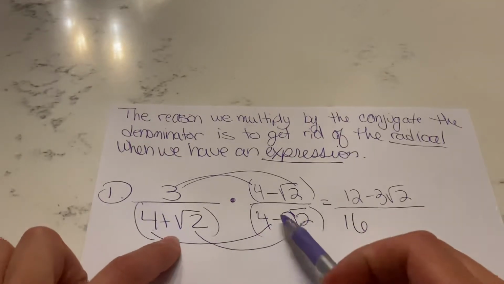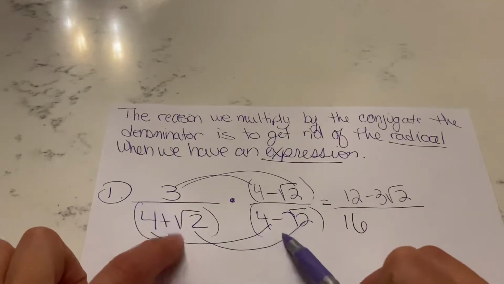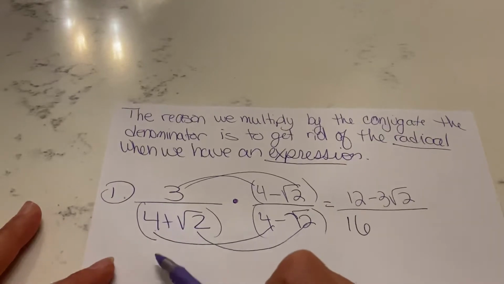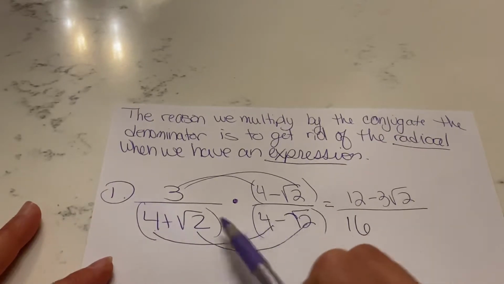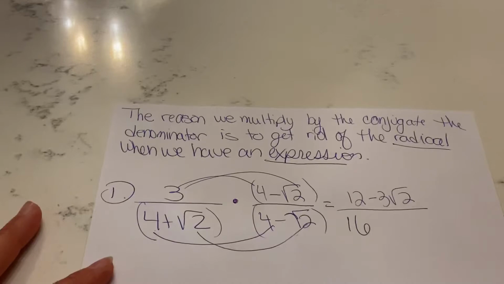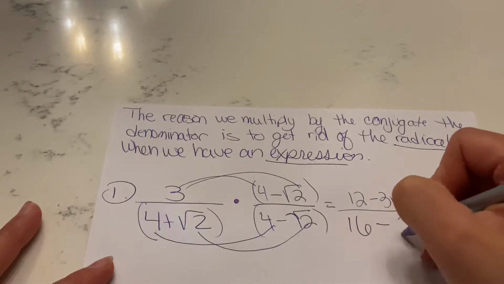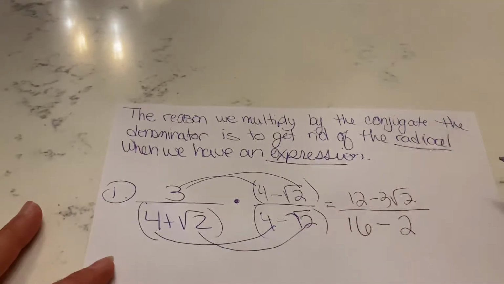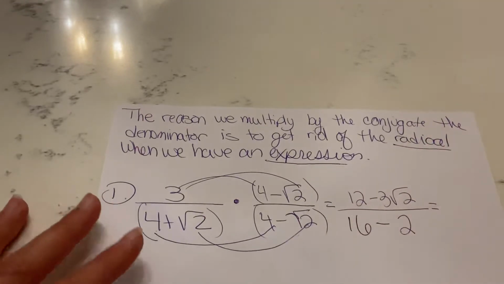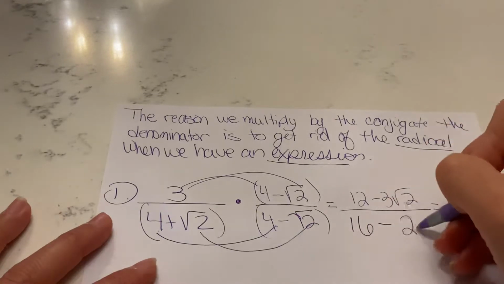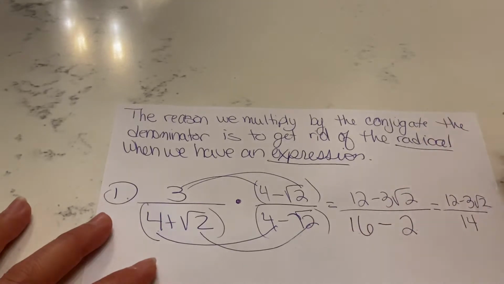Well, this is like FOIL, but when we're multiplying the conjugate, the outer and the inner will cancel out. So we really don't have to do that. We could skip that step and just multiply the first and the last. So radical 2 times radical 2 gives you radical 4, and the square root of 4 is just 2. See how I get rid of the radical? So now your final answer is 12 minus 3 radical 2 over 16 minus 2 is 14.